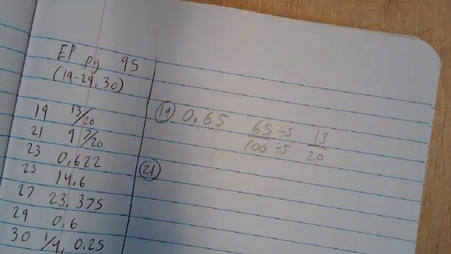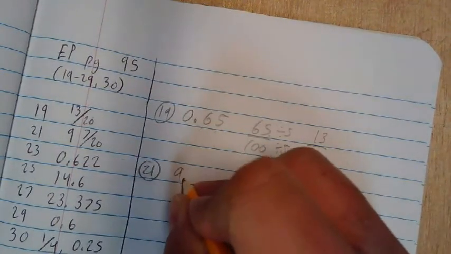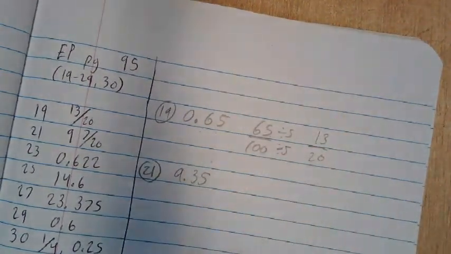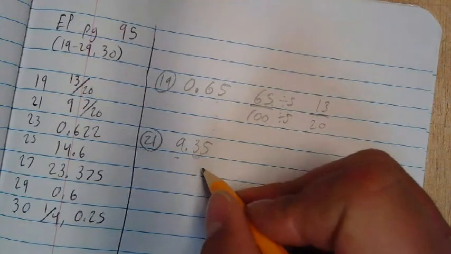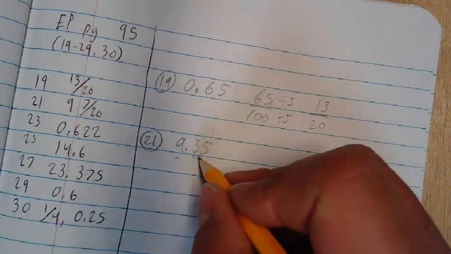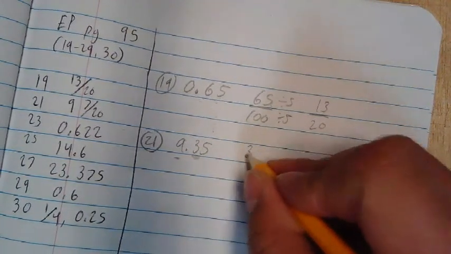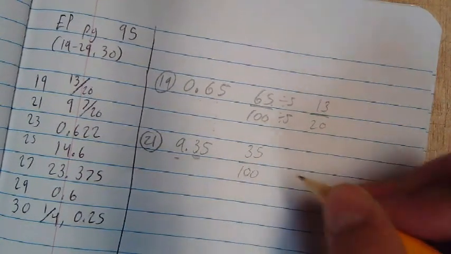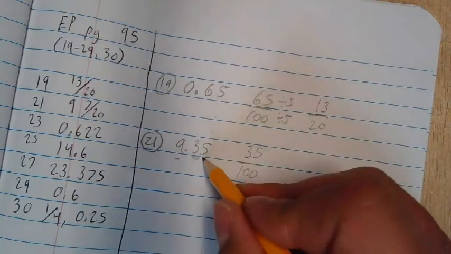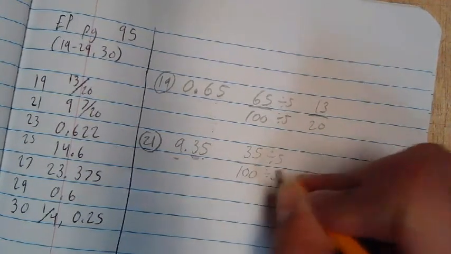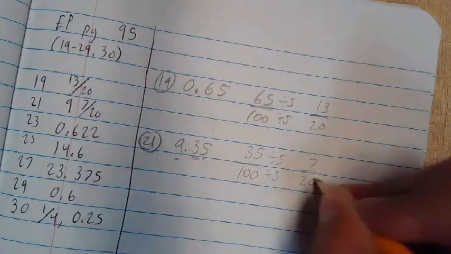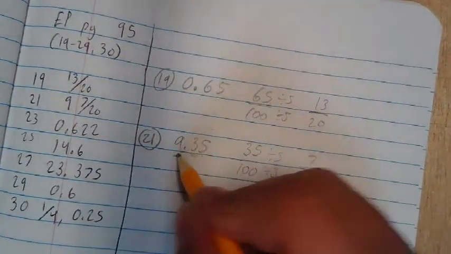21. 9 and 35 hundredths. Okay, again, the whole number, leave it alone. You don't have to do anything with it. Just worry about the fraction part. Or sorry, the decimal part, excuse me. 35 hundredths. Write it the way you say it, 35 hundredths, right? 2 place values, 2 zeros. Simplify. I know I can divide by 5. 7/20, right? And that whole number, just bring it along for the ride.